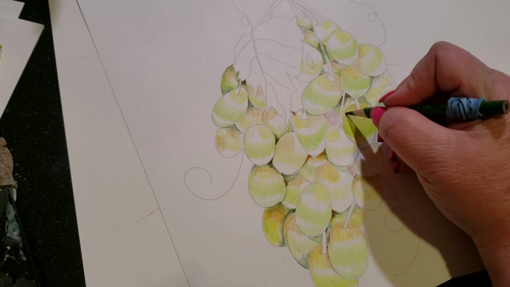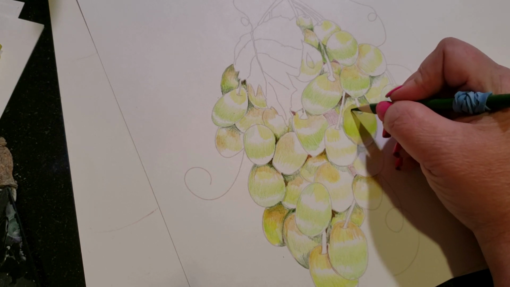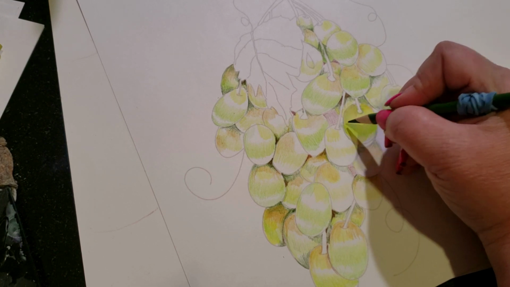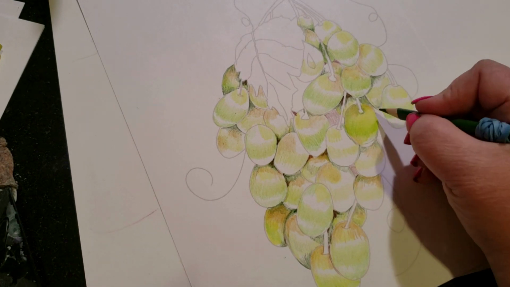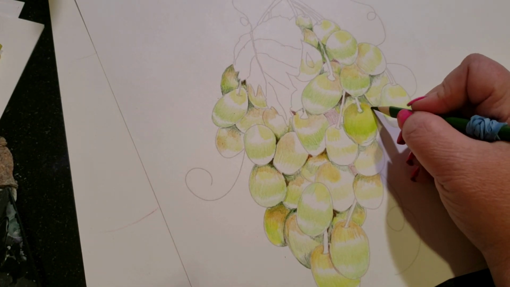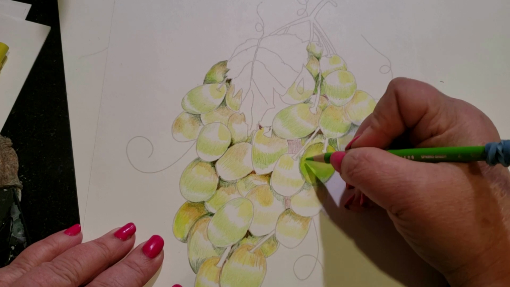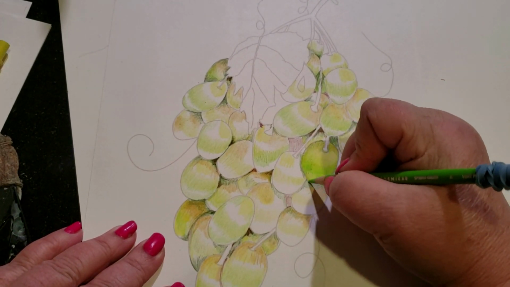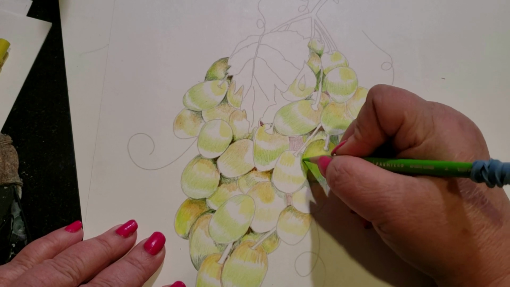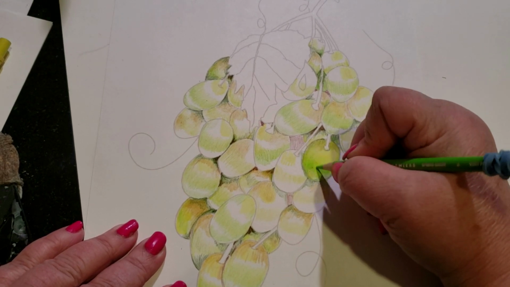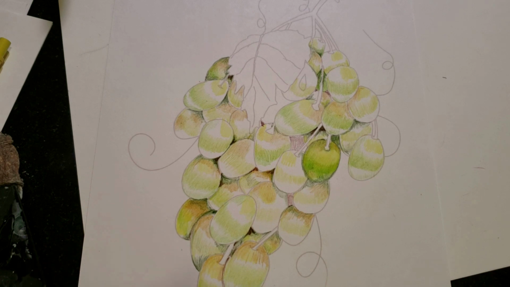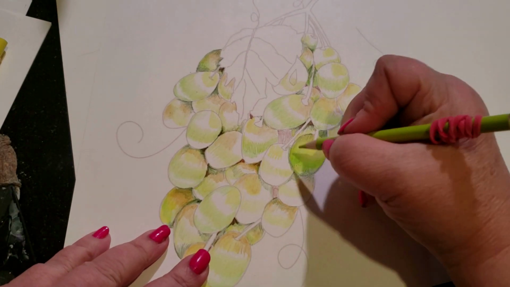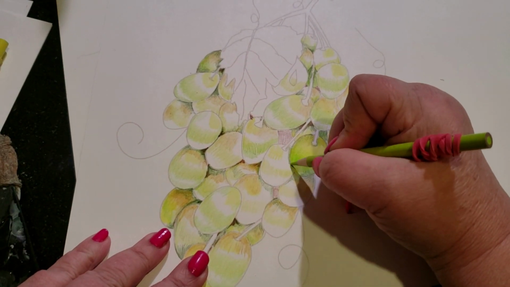And just like doing the sphere, my edges will be blended darker, so it gives it a rounder appearance. See, I have my blue on the pencil, so I know it's a darker shade. Get a little bit of a reflective shadow on it.